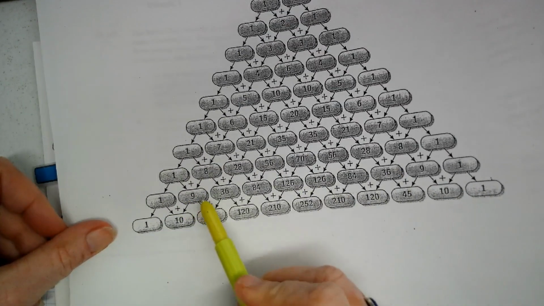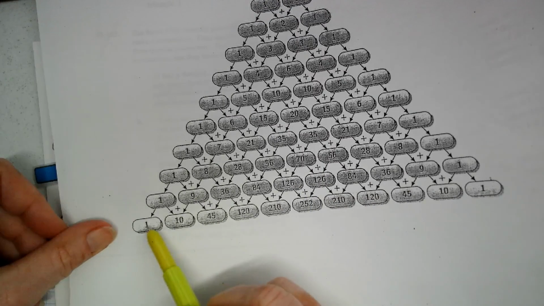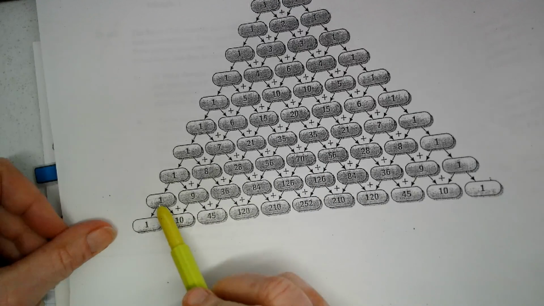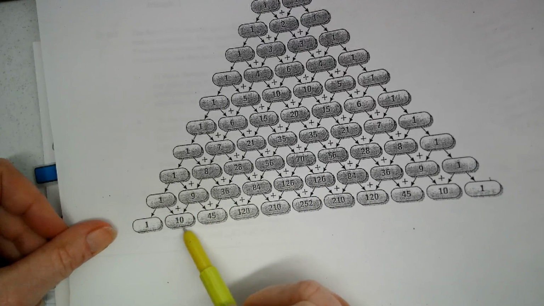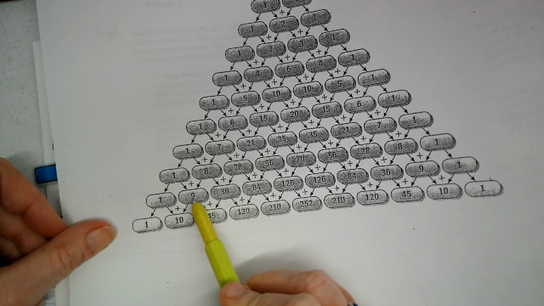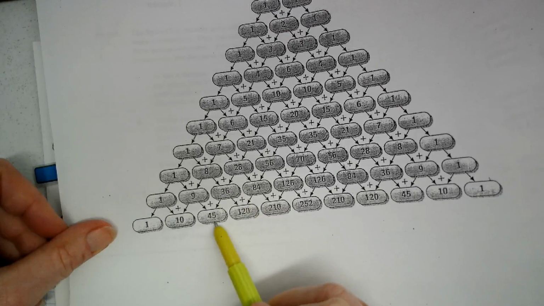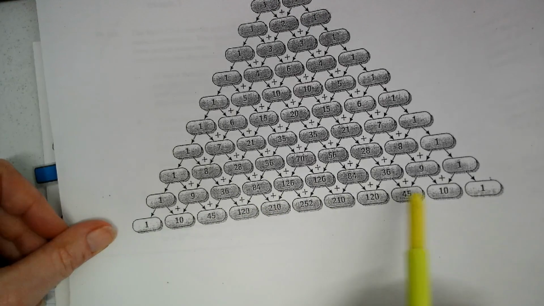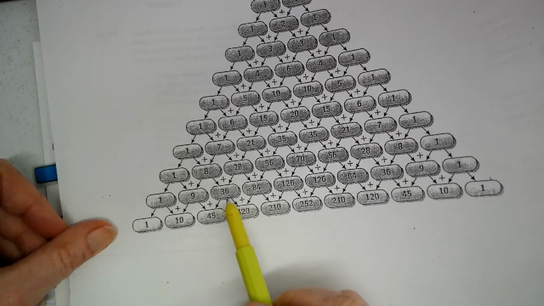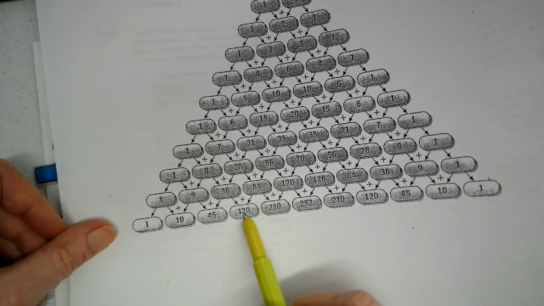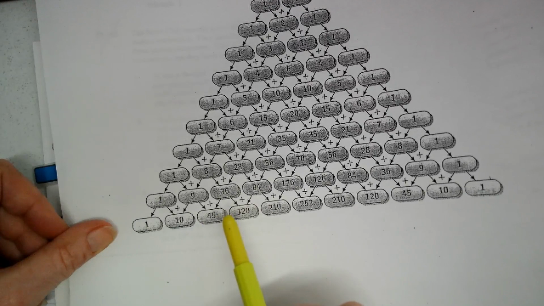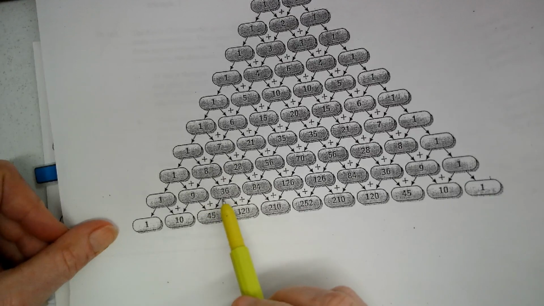Anyway, in this row, if I want to get the 10, I add the 1 plus the 9 and it gets the 10. If I want to get the 45, I'd go 9 plus 36 is 45. That's how this Pascal's triangle works. 36 plus 84 gives me 120.